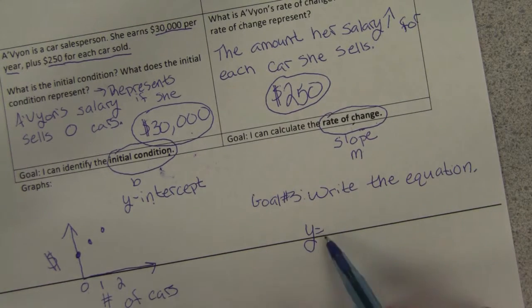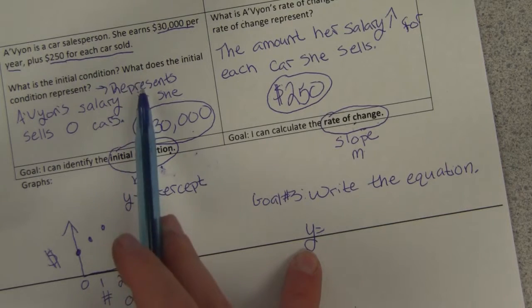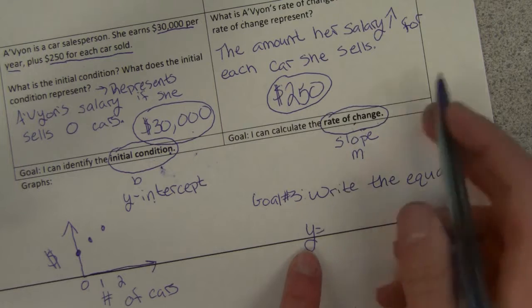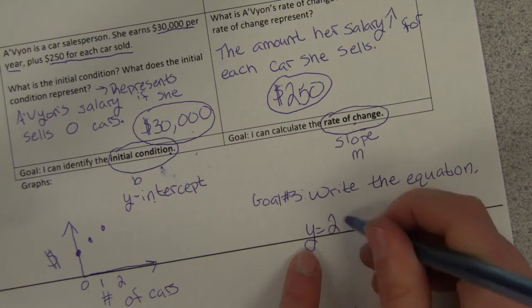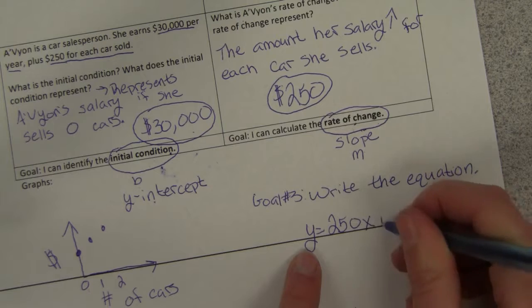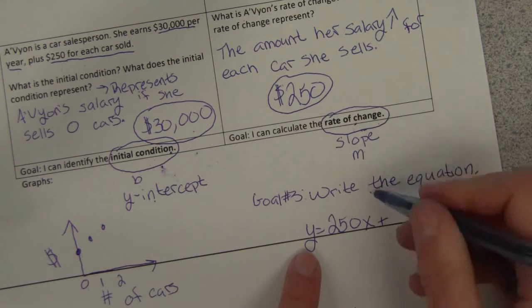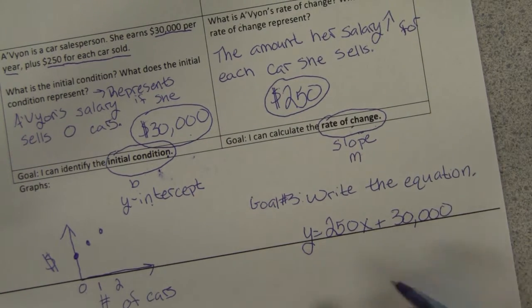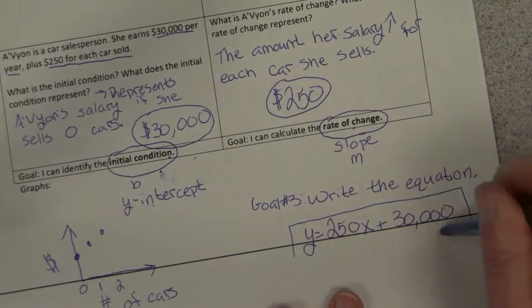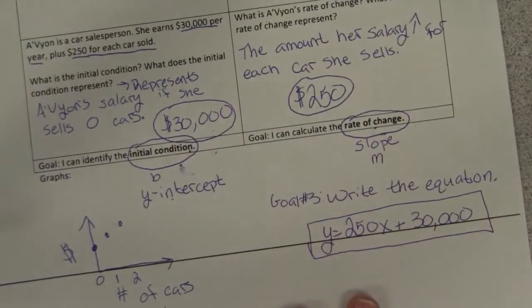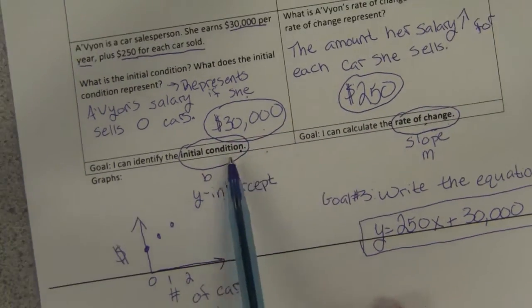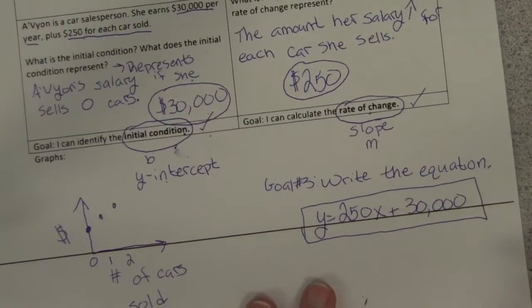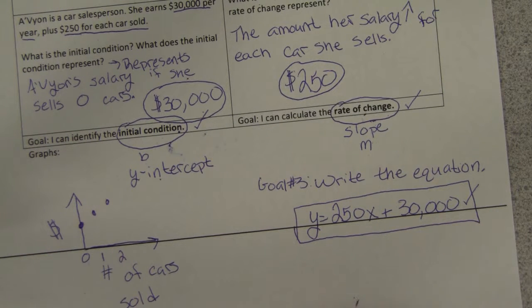we'll just say that Avian's salary is represented by y equals mx, so our slope, 250x, plus b, or our initial condition, which in this case is 30,000. Okay, so there's our equation. We have accomplished it. We have read a paragraph describing a situation. We found the initial condition. Check that off. We found the rate of change. Check that off. And then finally, we put it all together to make an equation.